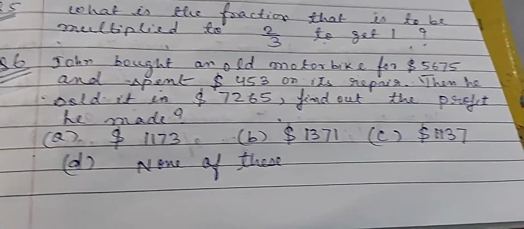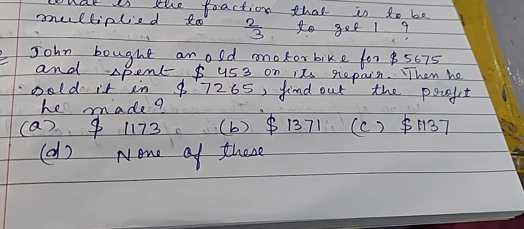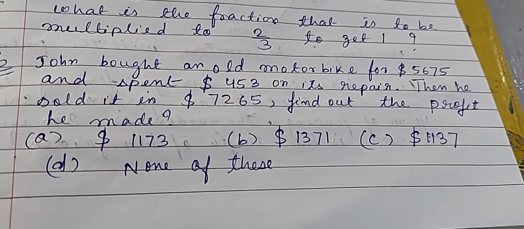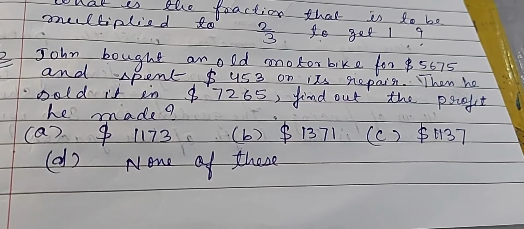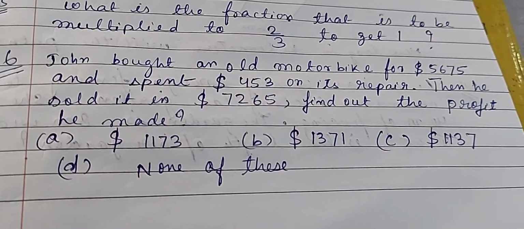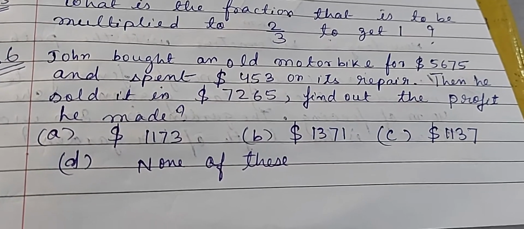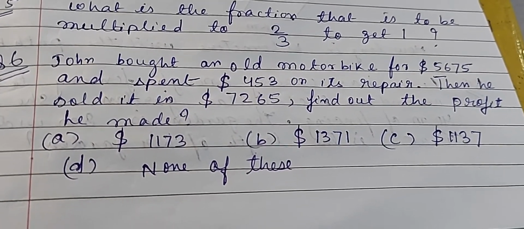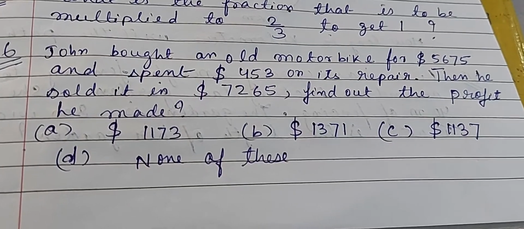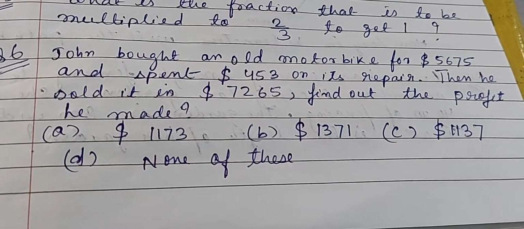Next question. John bought an old motorbike for $5,675 and spent $453 on its repair. Then he sold it for $7,265. Find out the profit he made.